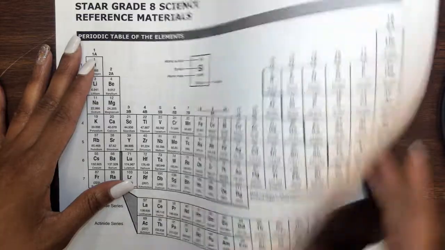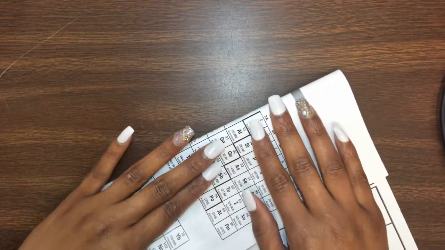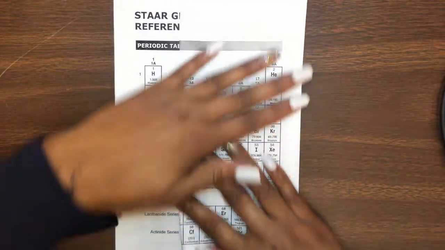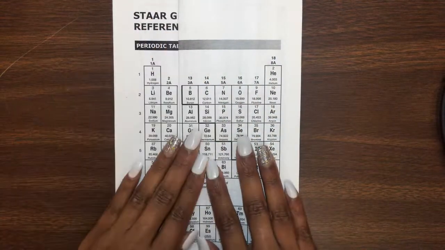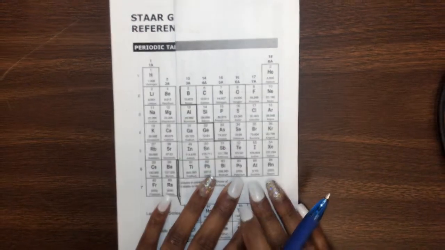So as I've shown you before, if you want to, you can just make a fold wherever boron is. And then if you fold that to meet beryllium, these are the only elements you're really going to be focusing on STAR.